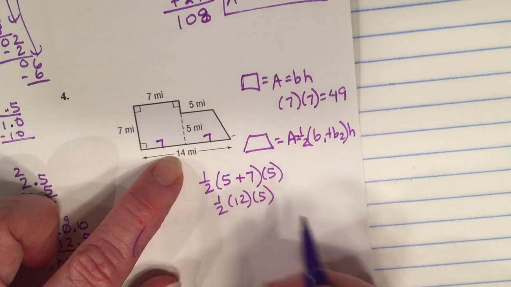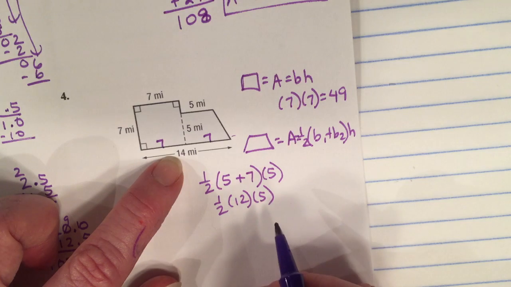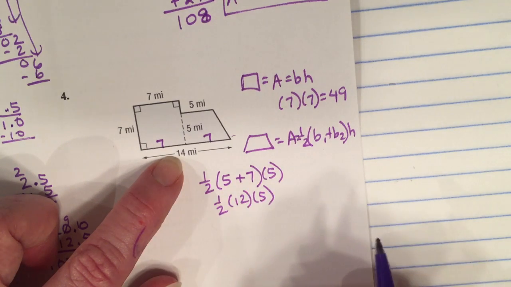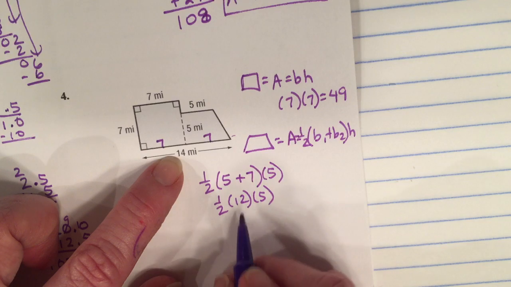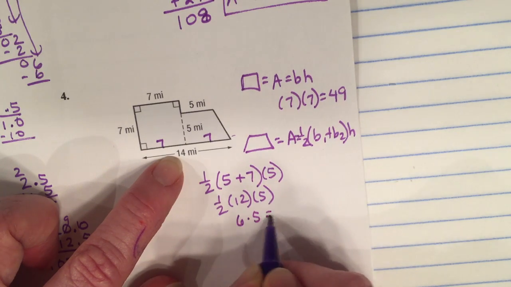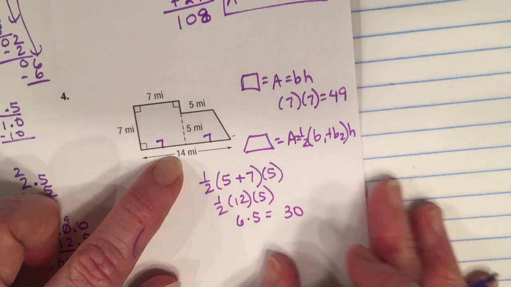All right, and here's again, I have a choice. I can do 1/2 of 12, or I can multiply by 5 first and then take 1/2 of that. Well, 1/2 of 12 is easy, that's 6, so I'm going to do that first, and then multiply by 5 to get 30. So that's my trapezoid.